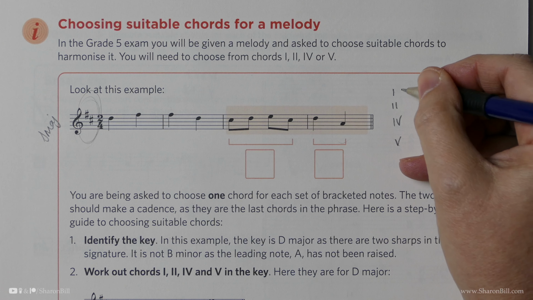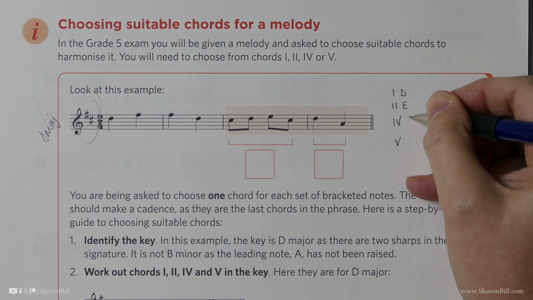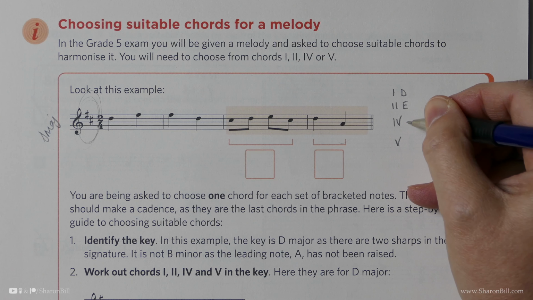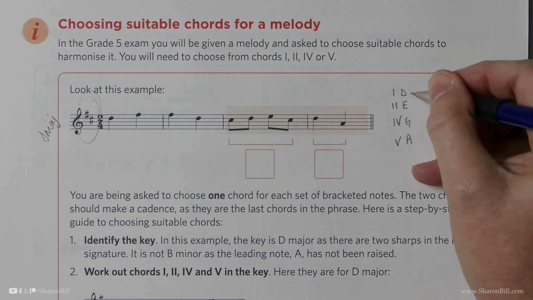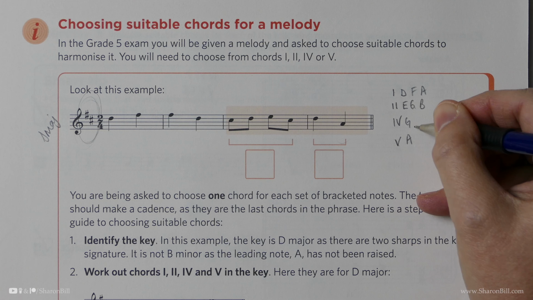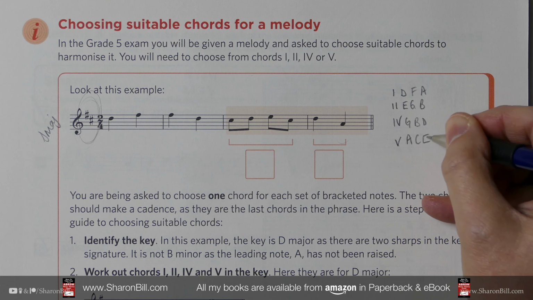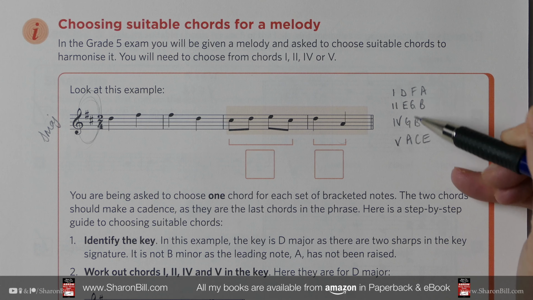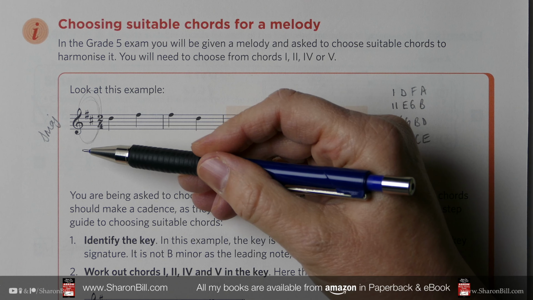In D major, the first degree of the scale is D, then 2 is E, and then we have F, G is the fourth, and A is the fifth. Then we build our triads: D, F, A; E, G, B; G, B, D; A, C, E. Of course we have F sharps and C sharps, but your key signature will deal with all of that for you.